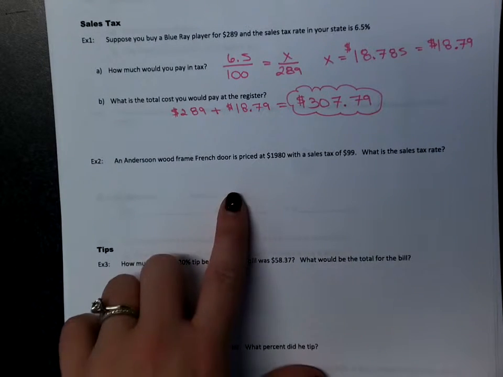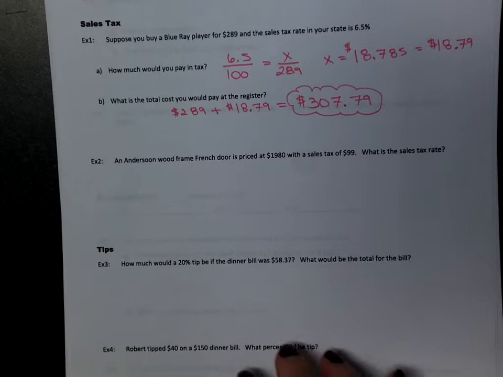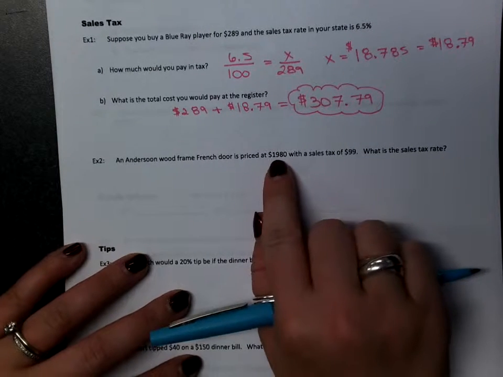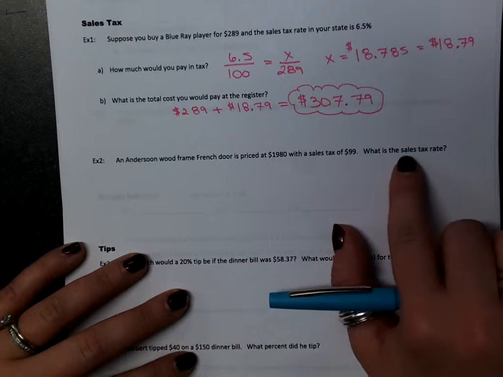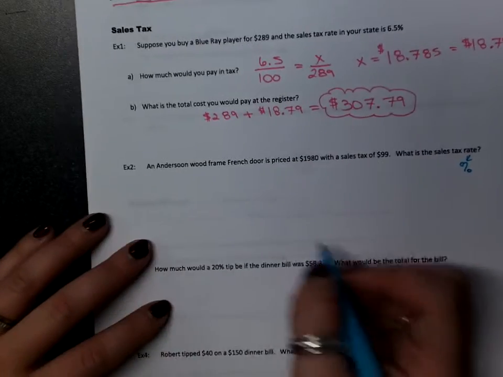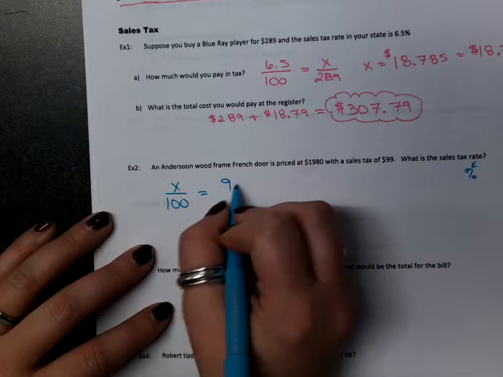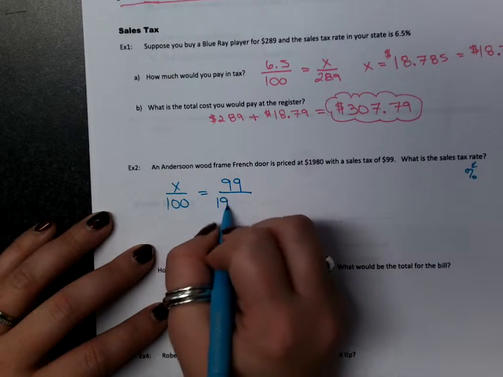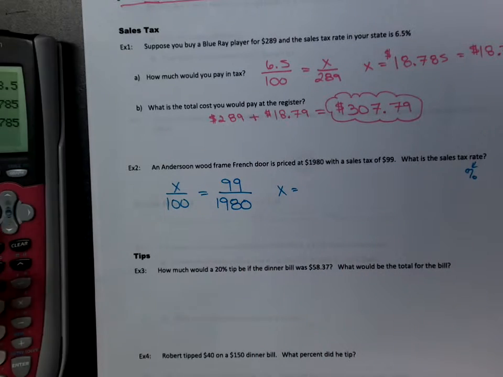So if you'd like to try example 2 on your own, feel free. If not, I'll go through it together. It says an Anderson wood frame French door is priced at $1,980 with a sales tax of $99. What is the sales tax rate? So the rate is asking for the percentage. So we have x over 100, $99 in tax out of 1,980. And then we'll solve for x, which we should be really good at.